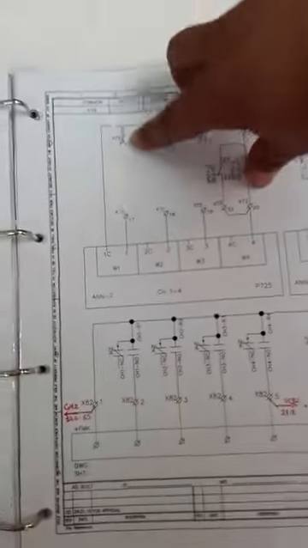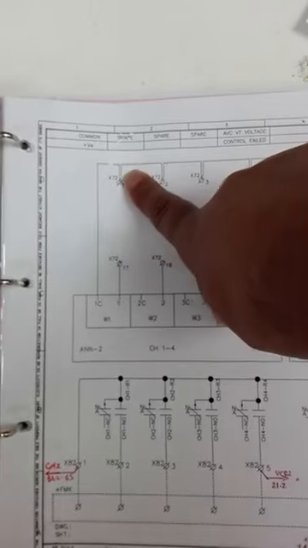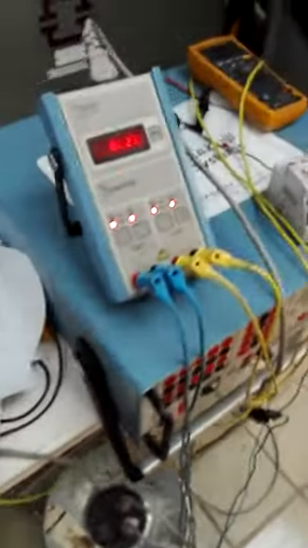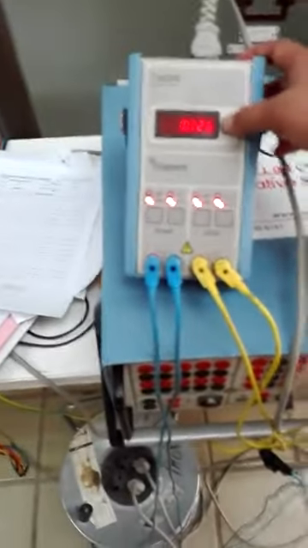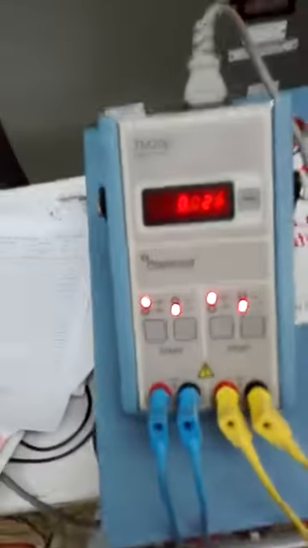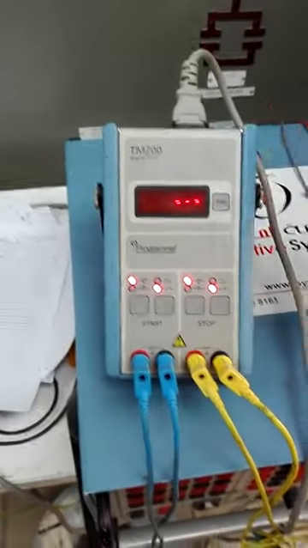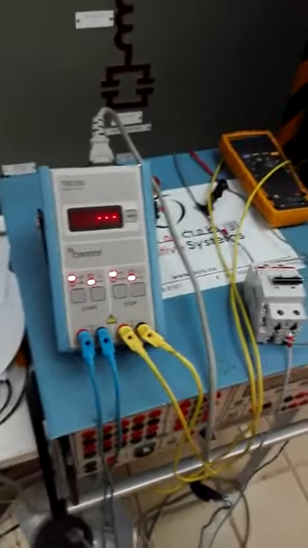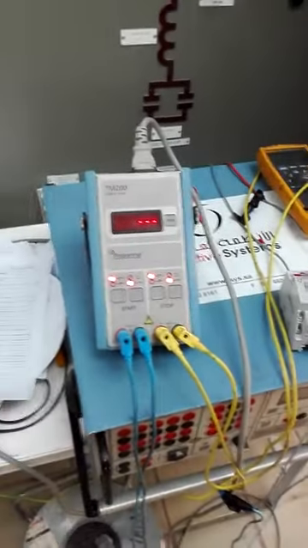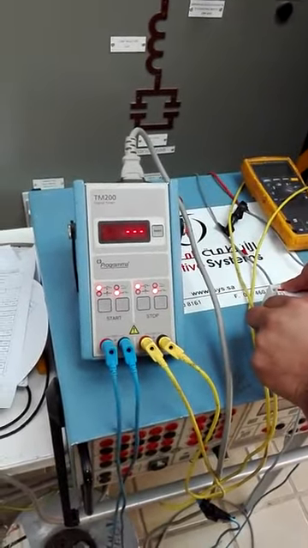As I explained earlier, we will make this point common because it is connected to all. So make the connection for X72.18. Okay, reset. And reset. Okay, ready? Connection is ready? Yeah. Okay, I will start the timer again for W2.